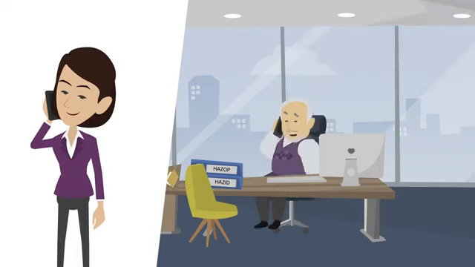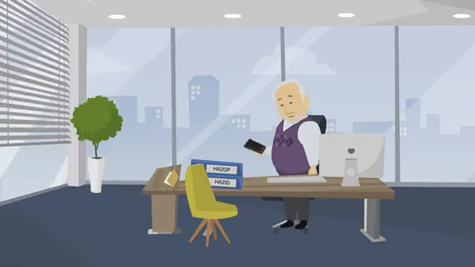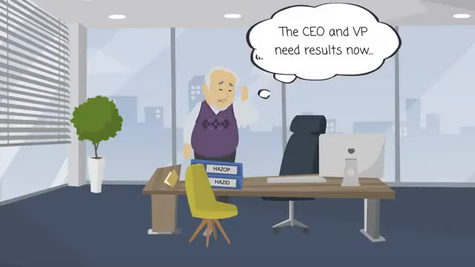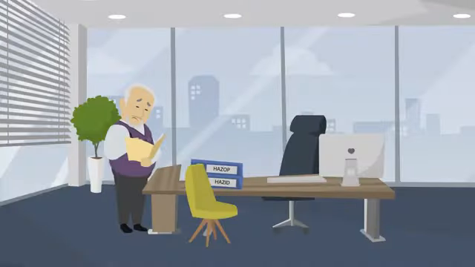We need to start up on time. If the HAZOP report said the risk is low, then I will sign off. Well, it's not clear to me what low risk means, but it's the best information we have. I'll sign off on it to keep the project on schedule.